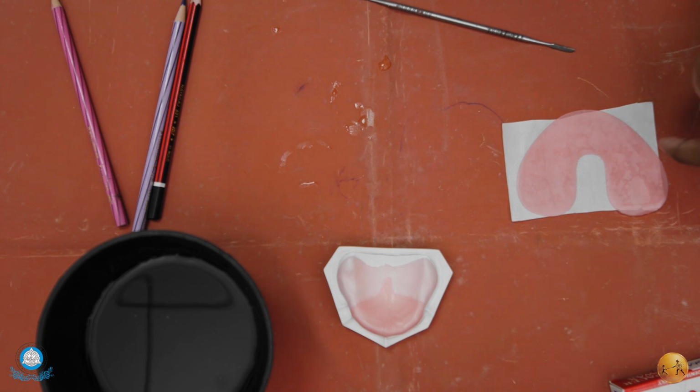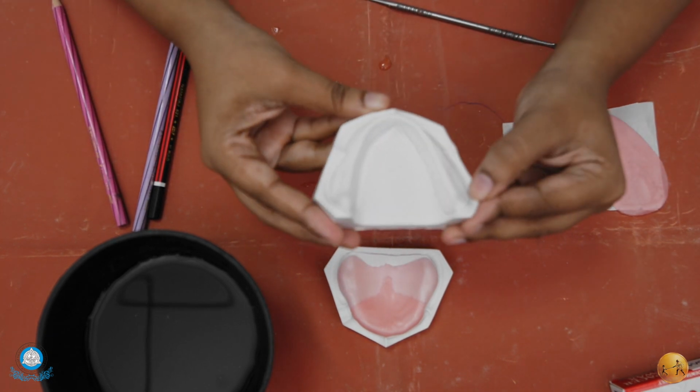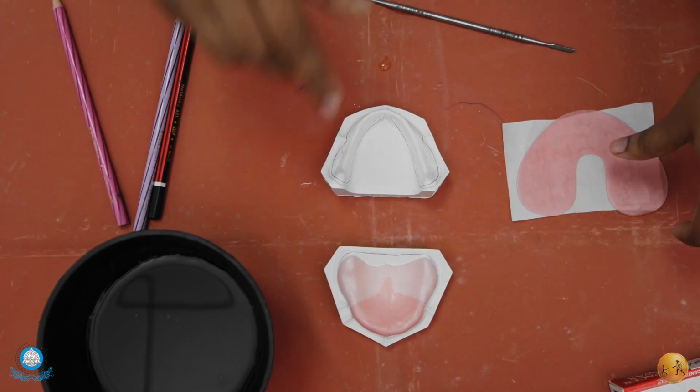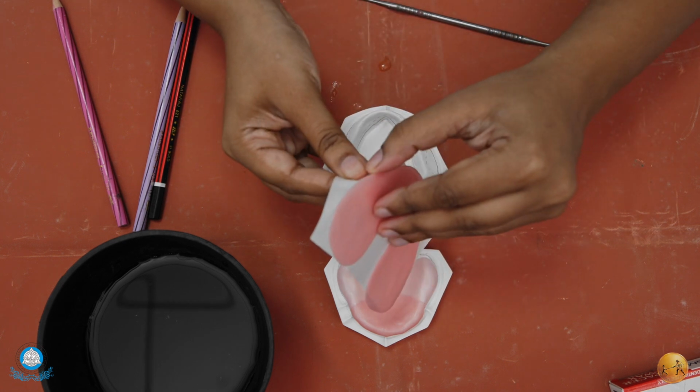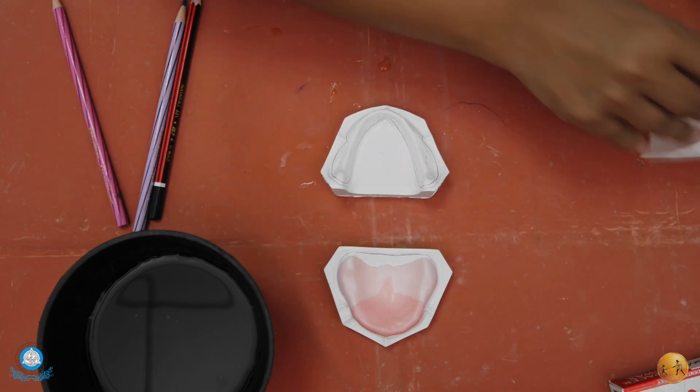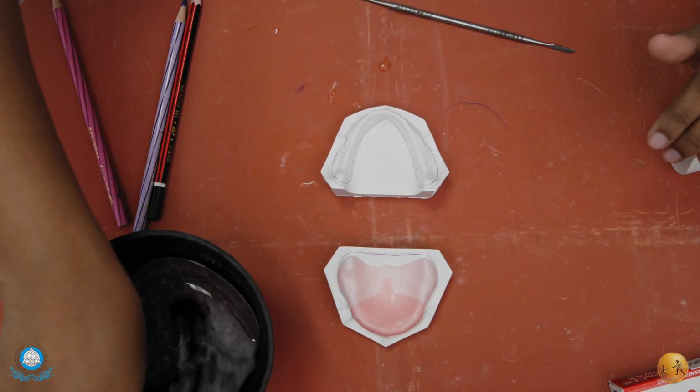Now coming to the mandibular spacer, we already have the line which will show us the boundaries of our spacer. On this, we are going to take a mandibular spacer. We will soften it in the hot water.